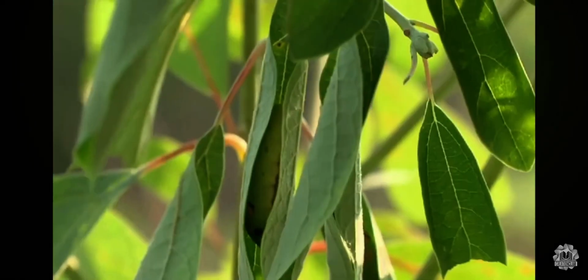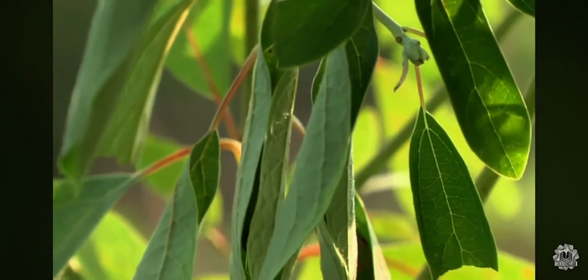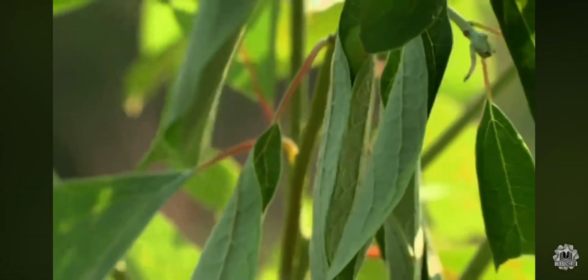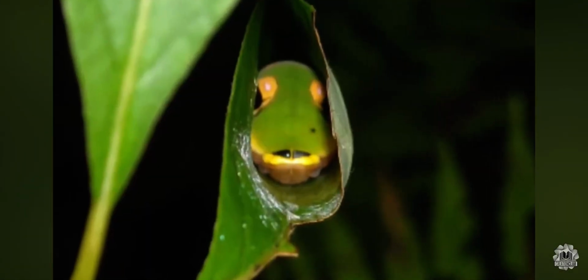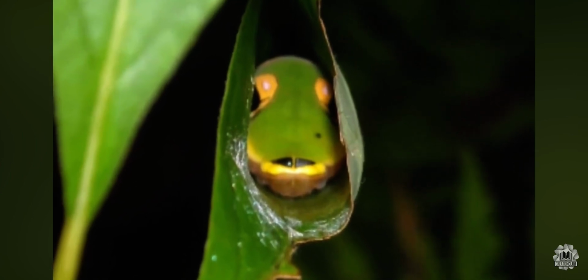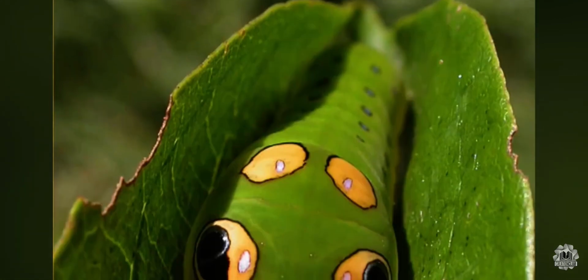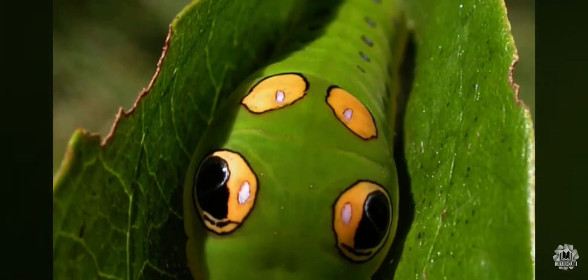While feeding, this caterpillar frequently rolls the leaves of the sassafras tree into tubes in order to hide itself from view of potential predators. If by chance the caterpillar is discovered by any would-be predators, they are surprised to be staring face to face with a snake.